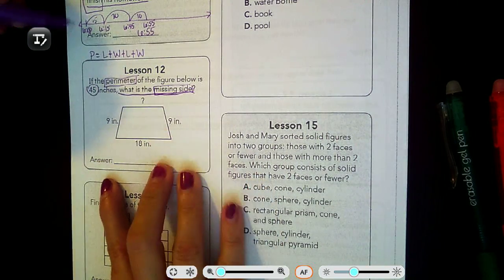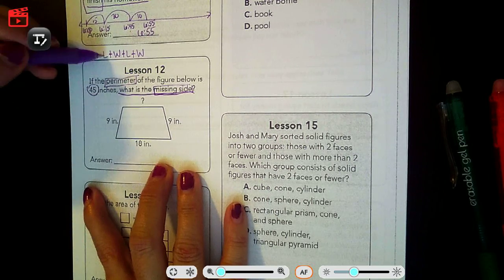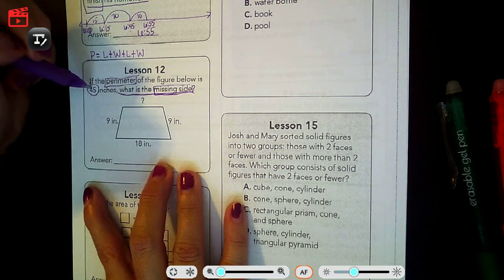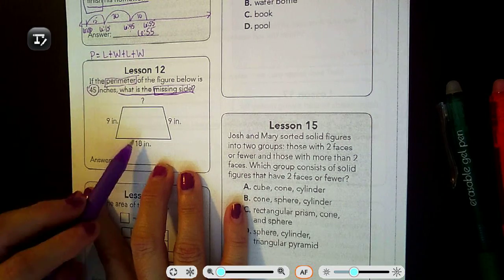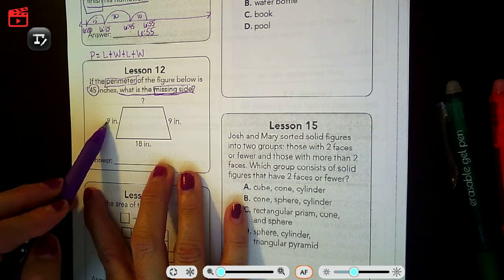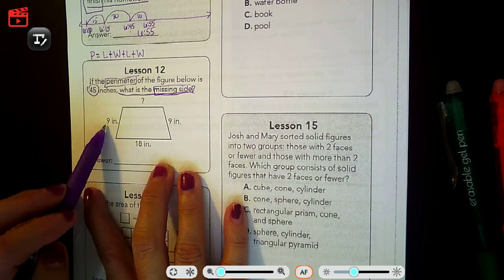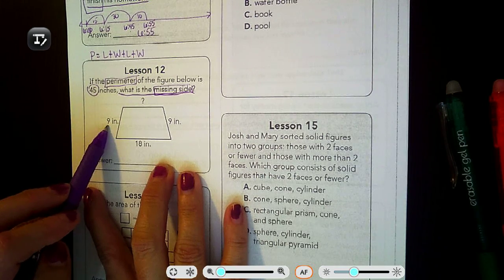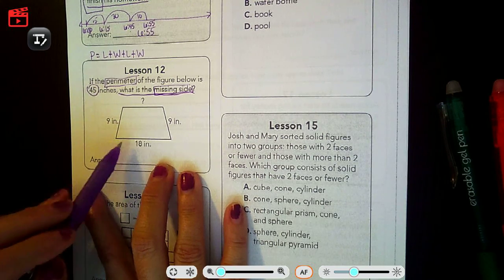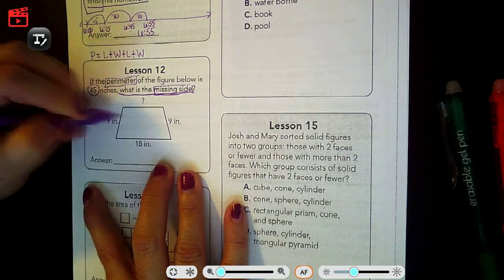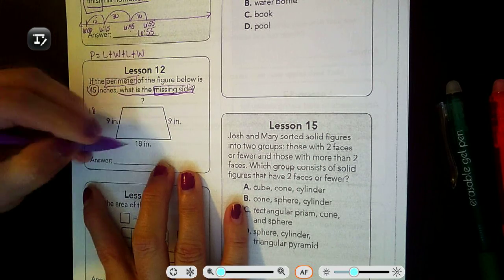So my perimeter is 45, so all of these equal 45. Well, I have 18, 9, and 9. So I know that the double of 9, 2 9s equals 18. So I have 18 plus 18.